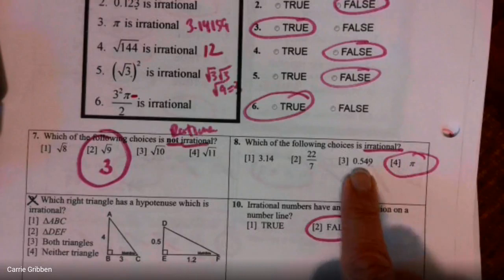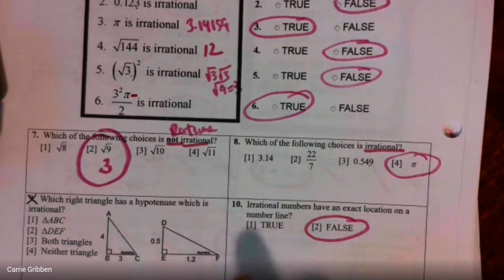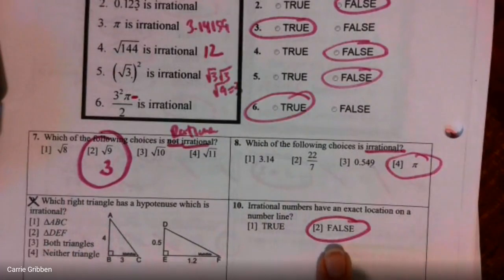Plus these are terminating. That's a fraction. That's terminating. They can't be irrational. Skip number 9, go to number 10. Irrational numbers have exact locations? Well, no, they can't, because they go on forever and they don't have a pattern, so you can't really say exactly where they are. We have to estimate them on a number line.